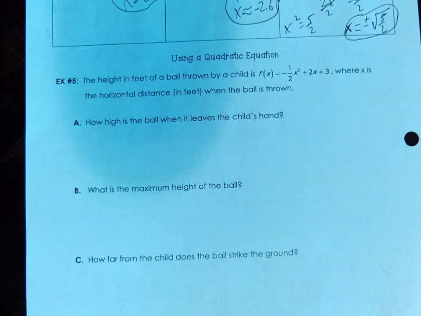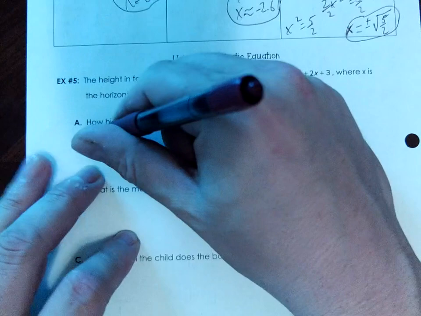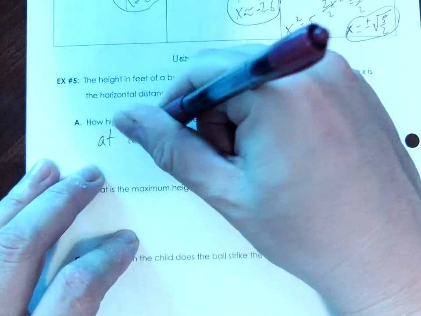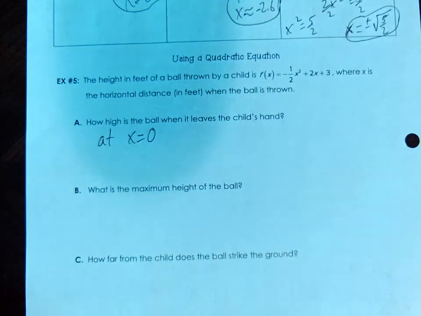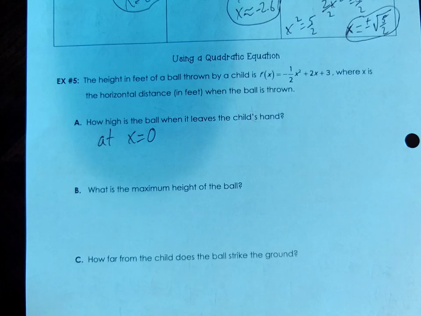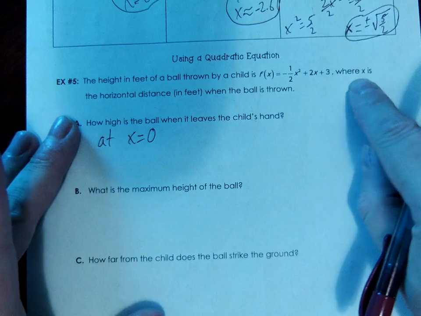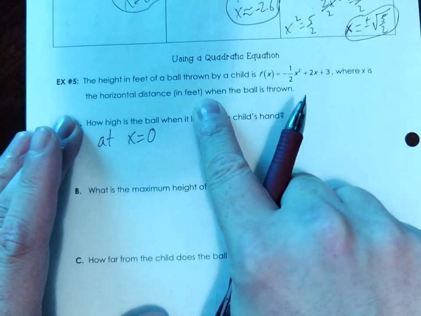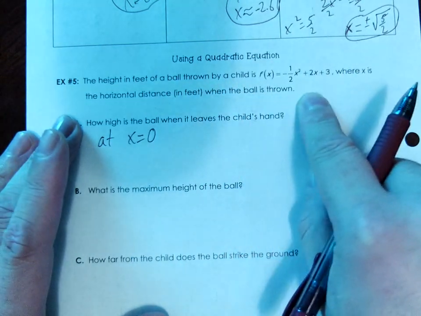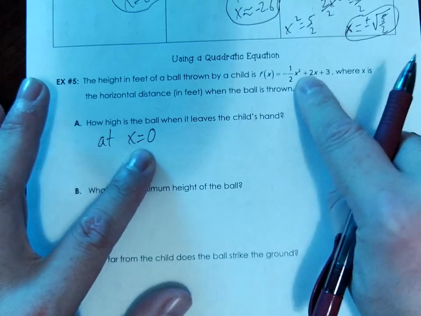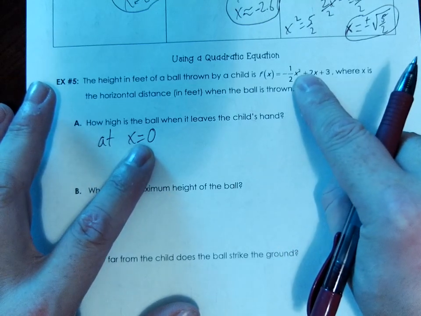So when it leaves the child's hand, that's at x equals 0. Why is that at x equals 0? If you look here, it says where x is the horizontal distance in feet when the ball is thrown. So that means that when x is 0, the ball is 0 feet away from the child.